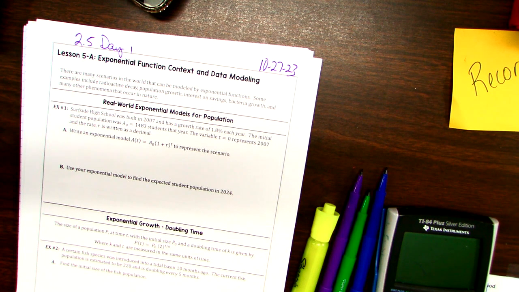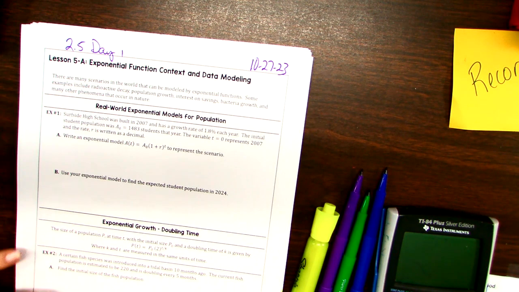Okay, so we did 2.4 for a few days. Now we're starting 2.5, and a lot of what I love about this unit, as I said before, is there's a lot of reviewing. We learn something new, and then we'll have an example that's kind of review of something else we did, or it's really closely related, including our calculator skills. So the calculator skills are coming back in a lot of these problems.